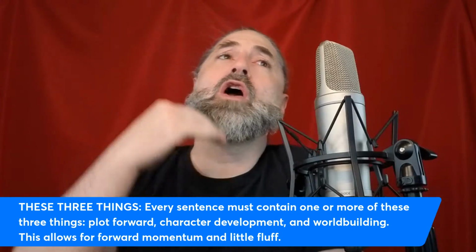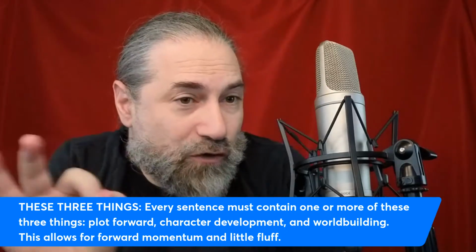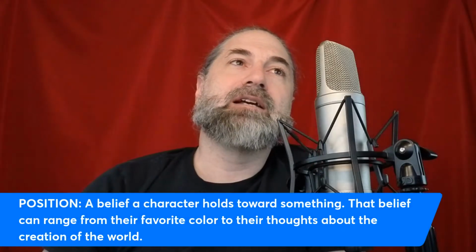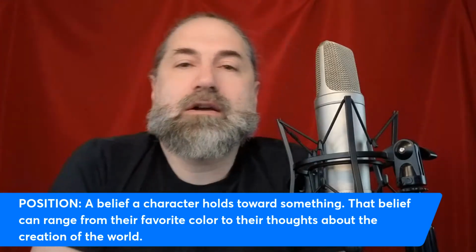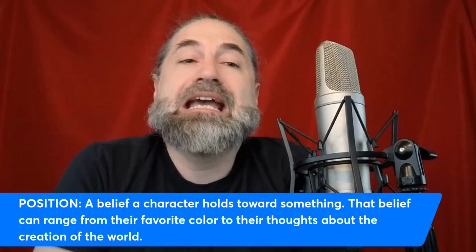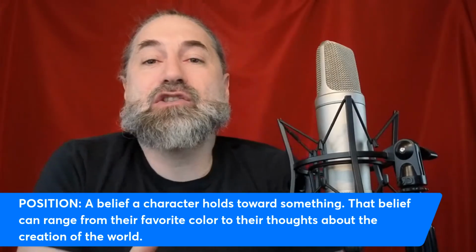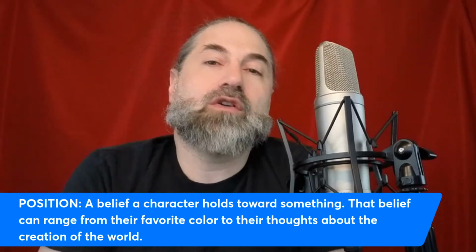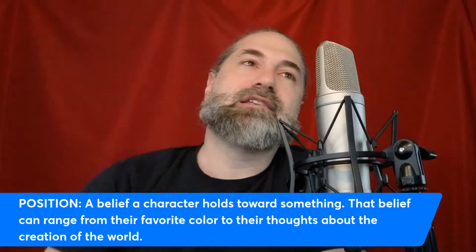This allows for forward momentum and little fluff. Remember, it's about trying to get rid of the fluff for that word count. Okay? Positions. If a position comes up in the chapter, I'll be like, this is what a position looks like. It's identifying a character's stance or belief on something through behavior, most likely, and or verbiage. They are spewing it out and saying it.